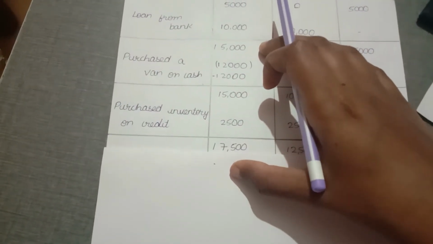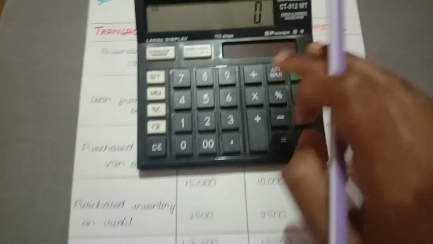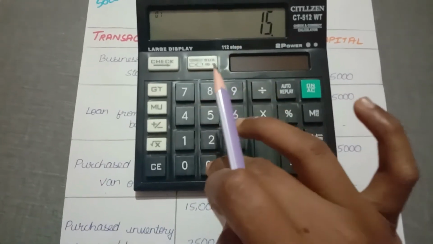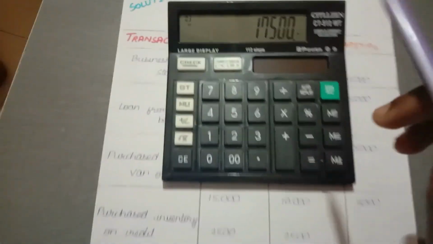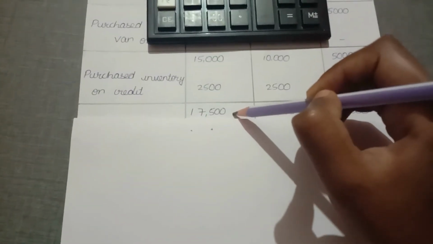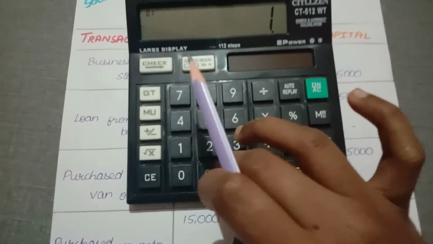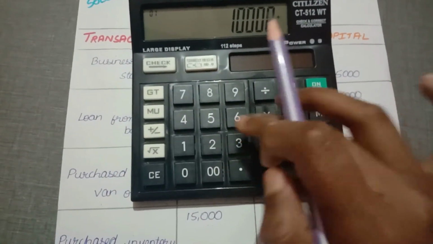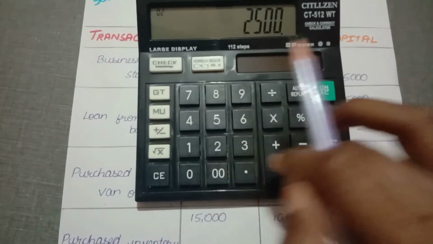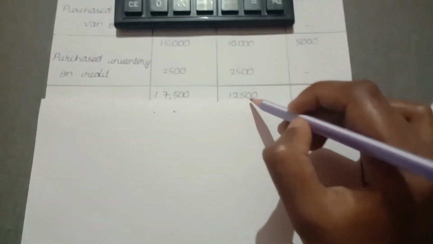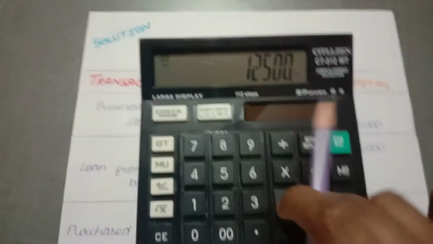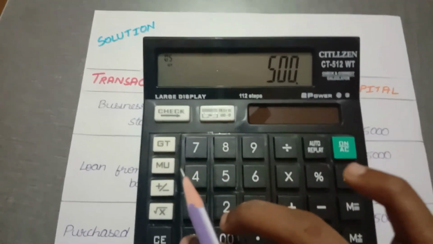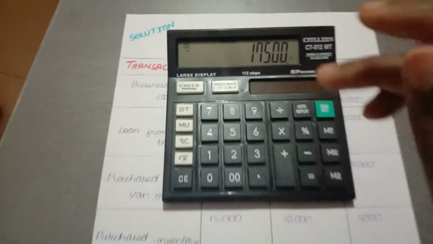The amount would be 15,000 plus 2,500, that is 17,500. Then 10,000 plus 2,500 is 12,500. Liabilities is 12,500 plus the capital is 5,000. If we add, we are getting 17,500.